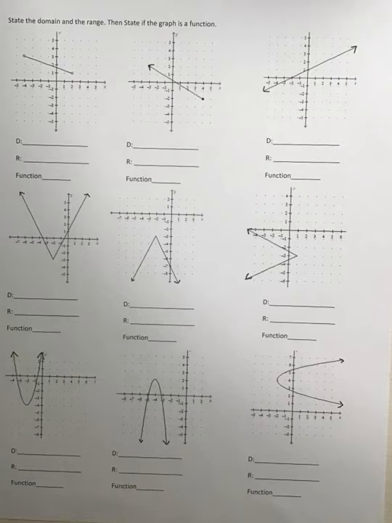Remember, in geometry, we call a ray where it has one endpoint and then it goes on forever and ever and ever in a direction. So you see that has an arrow. So why don't you pause the video and do the domain and range and function for problems 1 and 2, and let's come back and see how you did.